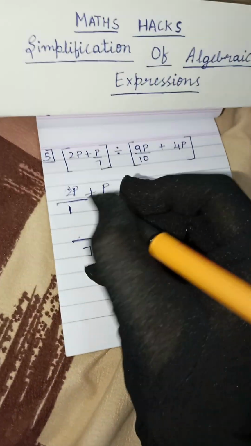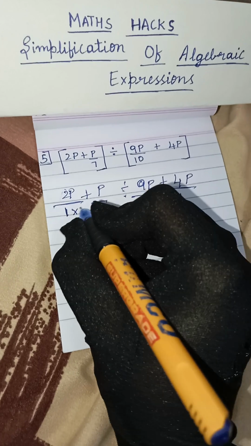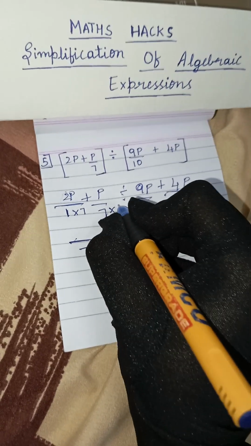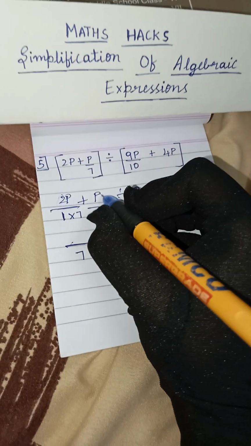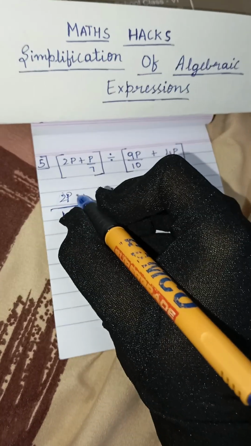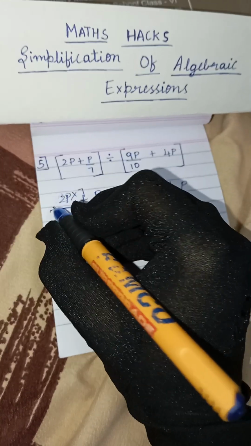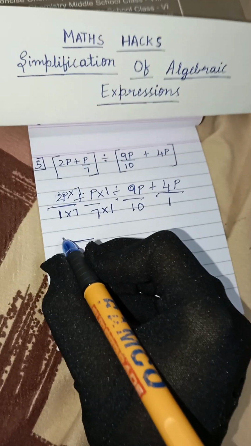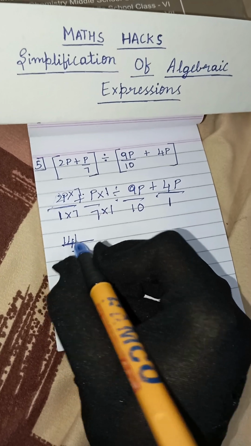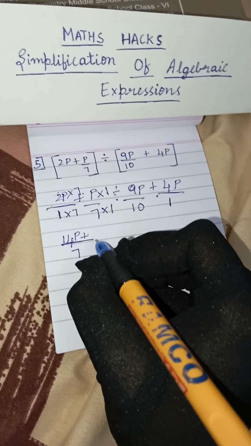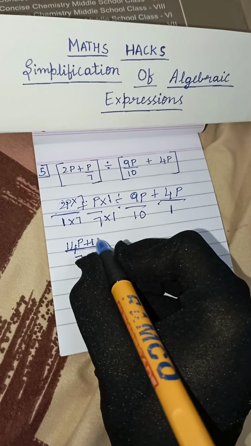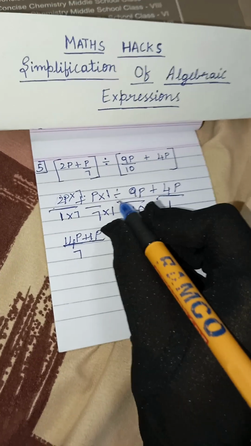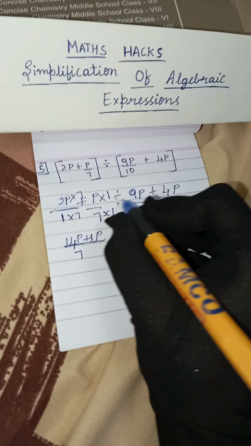We'll put here 7. 1, how much is 7? 1 into 7 is 7. 7 into 1 is 7. So we'll copy the same upwards. 2p into 7: 2 sevens are 14. So 14p plus p into 1 is 1p. We got the answer here. What is the sign here? Division sign, right?